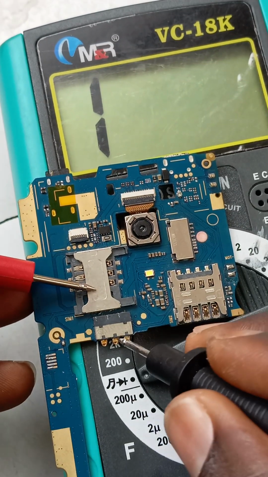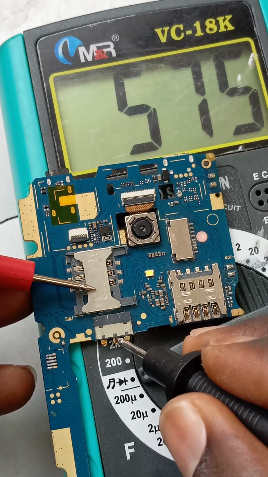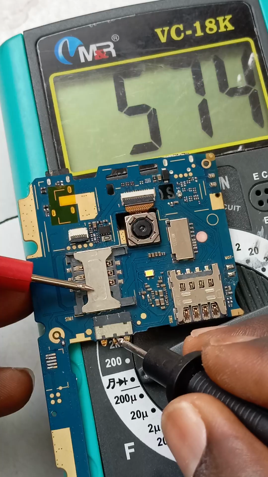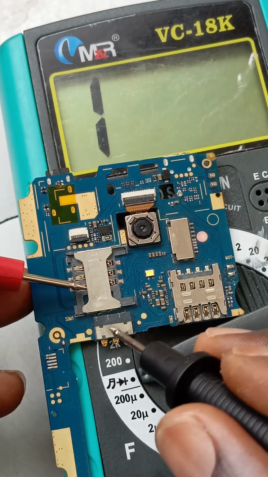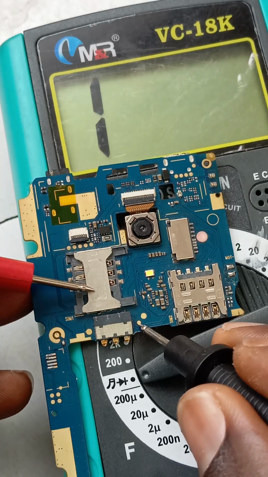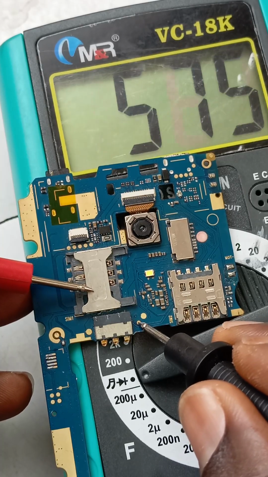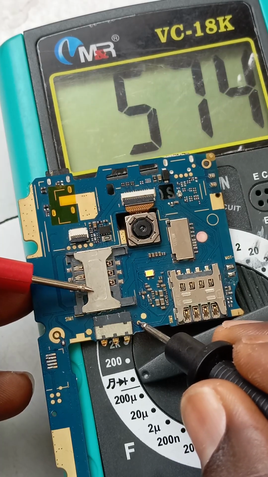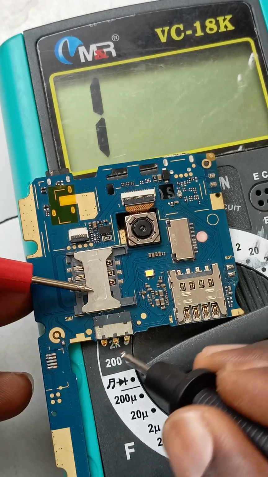When we check the middle pin, you see the value. The value is 574. So I'm going to check the point that is connected to this pin. This is the point. I've already checked it. You see 574. Now it means that it's connected.